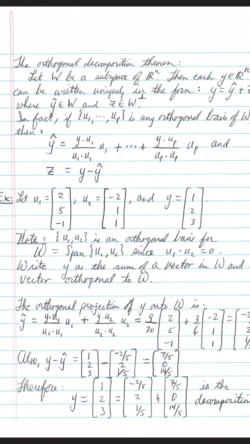The orthogonal decomposition theorem: let W be a subspace of Rn, then each y in Rn, y being a vector, can be written uniquely in the form y equals y hat plus z.